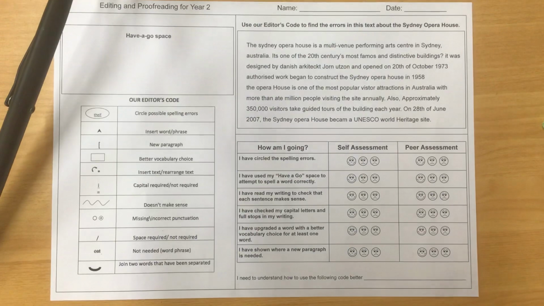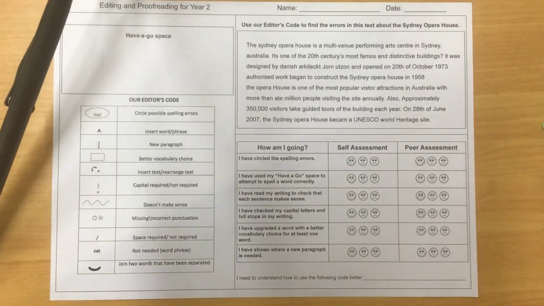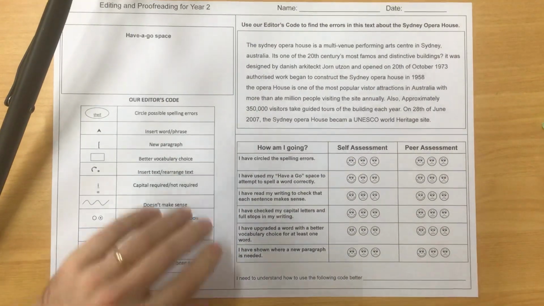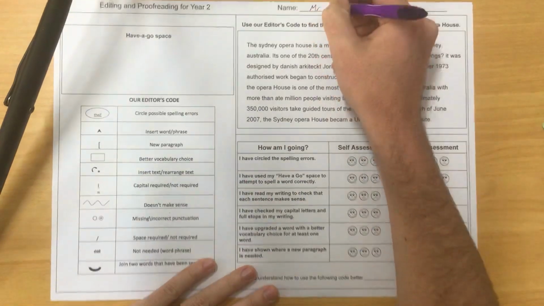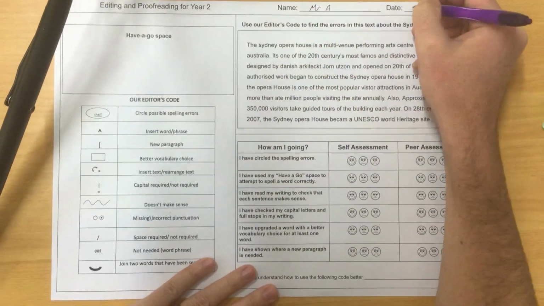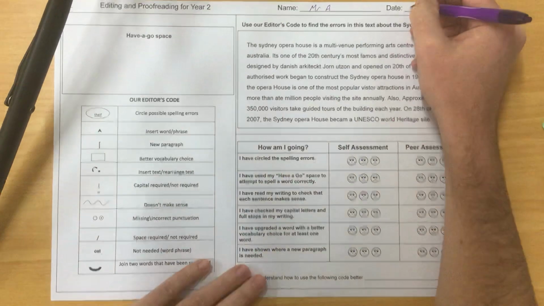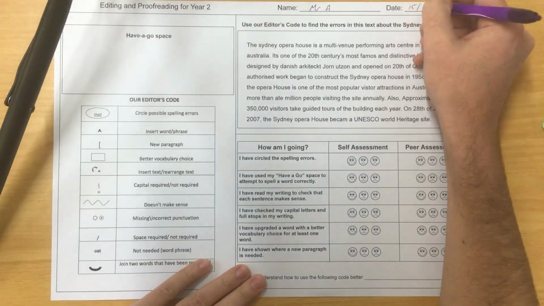We're going to go through this little editing and proofreading exercise using our editor's code here. This time it's on the Sydney Opera House. So obviously the first thing I'm going to do is put my name, Mr. A. Okay, and the date is, what's the date today? It's the 15th. 15th of the 8th.